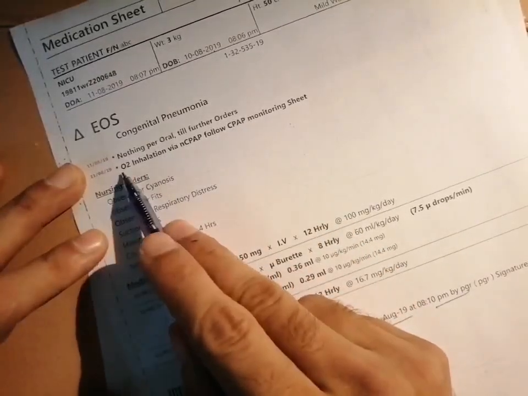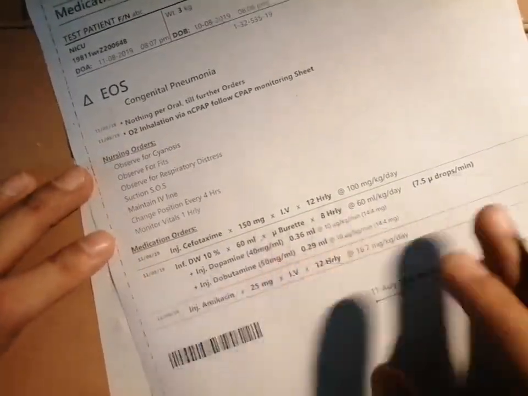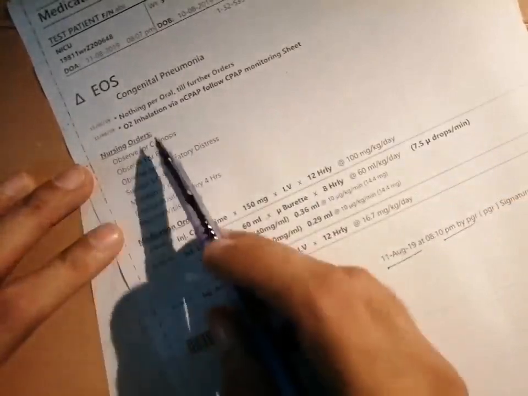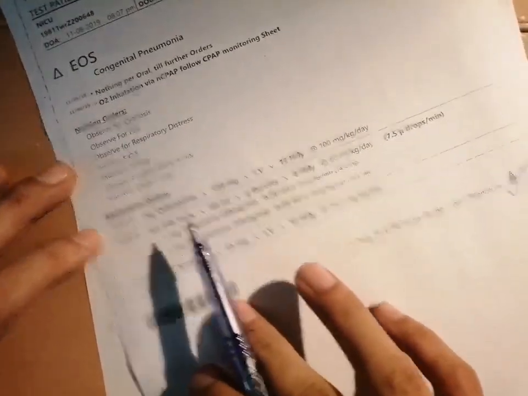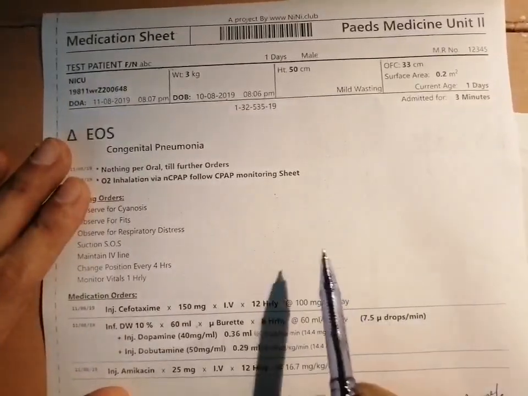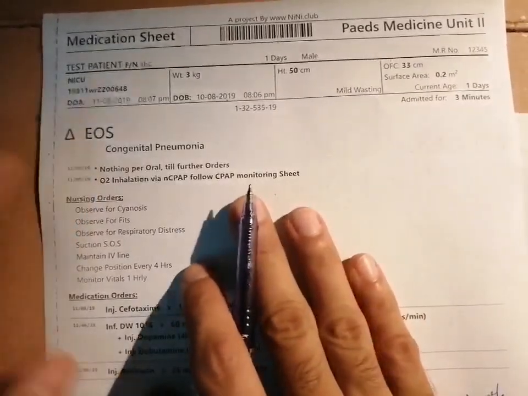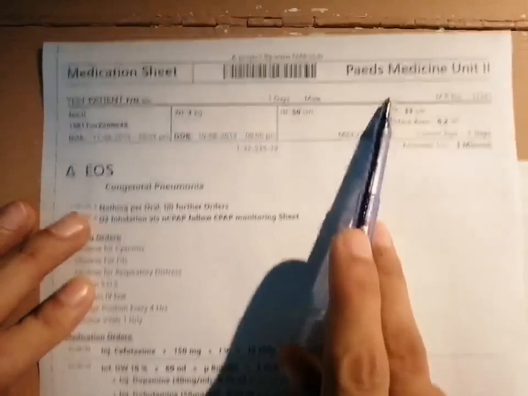So the baby is nil by mouth till further orders, with oxygen inhalation via nasal CPAP, and follow the nasal CPAP monitoring sheet. That indicates there is some other monitoring sheet also. The nursing orders are written here, and the medication orders are here. And finally, you may see that it has been signed. So any prescription which you are going to follow, whether it is computer generated or handwritten, must have these components, such as where the baby is admitted.